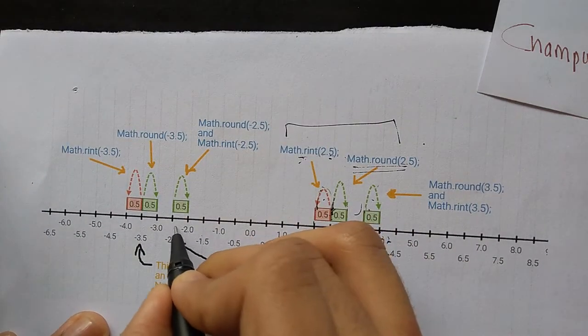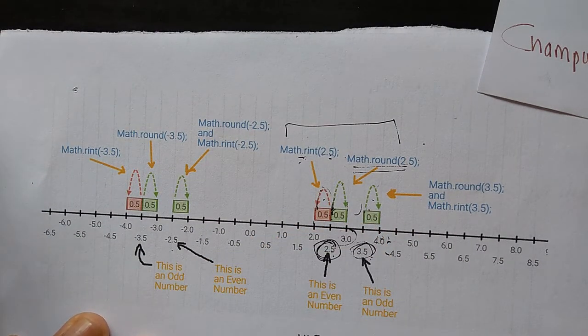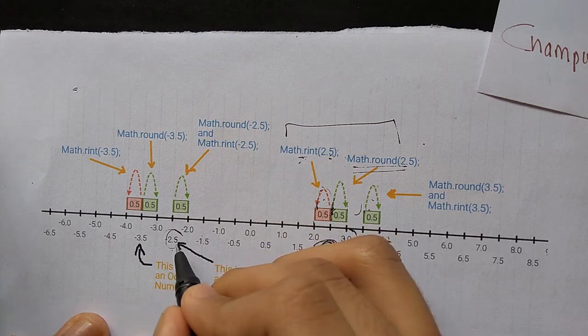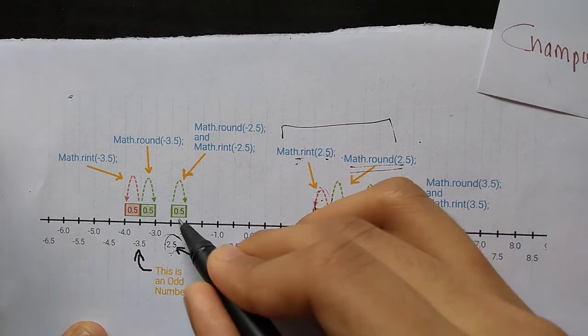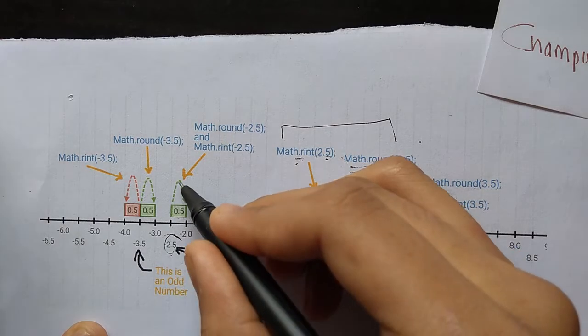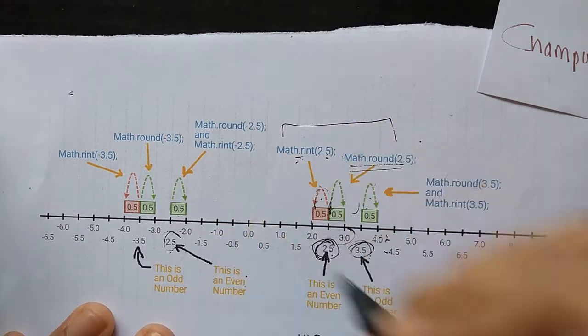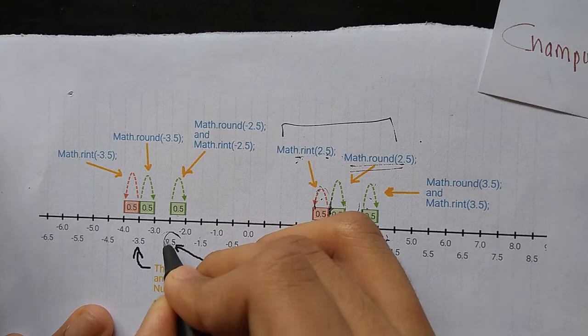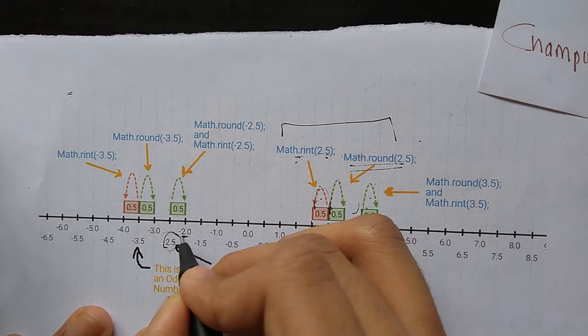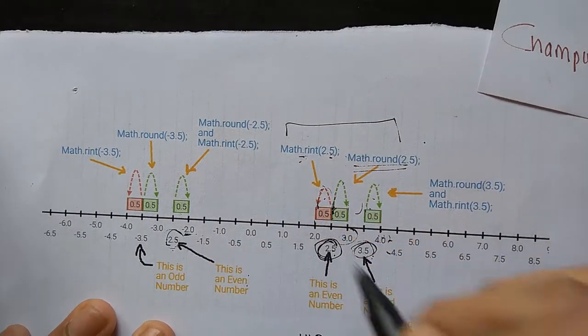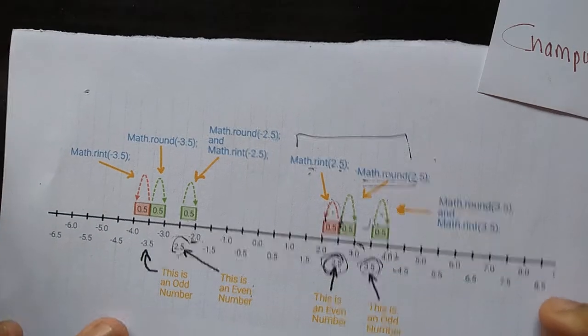So now if you see a negative even number, Math.round is just throwing the whole cake in the trash, meaning he's just returning the integral part. And what is the integral part of minus 2.5? Minus 2. Correct. So Math.round will return minus 2.